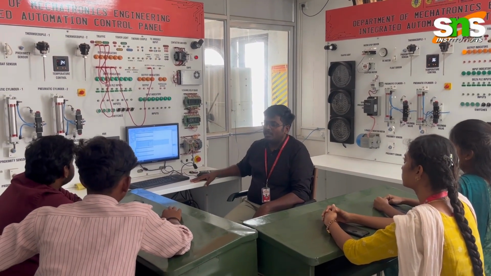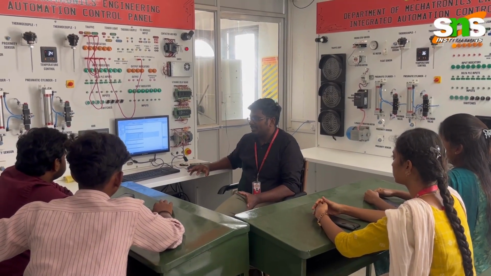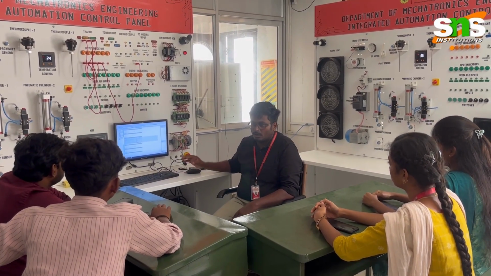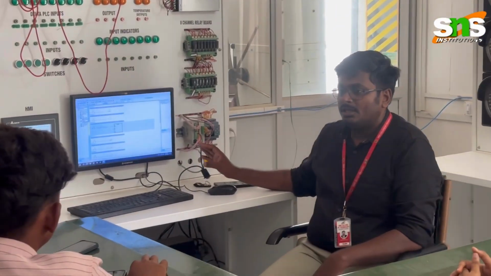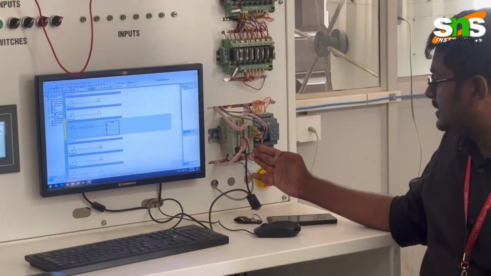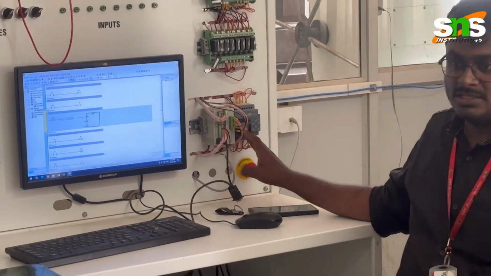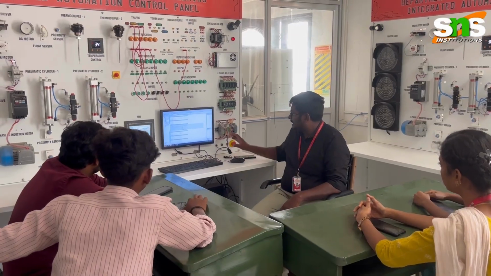Focusing on the topic of integrated automation. Integrated automation is nothing but integrating the input and output devices through a controller. The controller we are using is a PLC. In this panel we have two PLCs, one is a Delta PLC and another is a Siemens PLC. We have drafted a program using the Delta PLC.